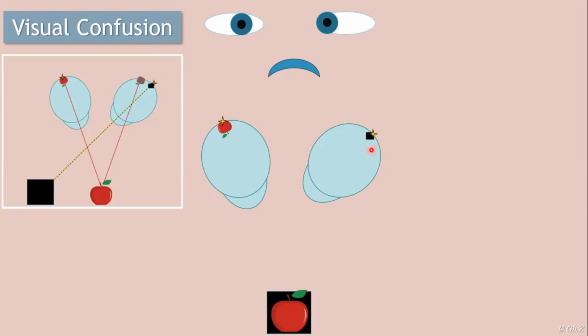So the black square will be perceived here, despite the fact it's on the side. Since it's falling on the fovea, which has a central visual direction, it will be perceived by the patient as a straight ahead black square. Besides, we have the apple, created by the image of the fixating eye. So it's not really a fusion, but it's confusion because we have two different objects, two different images.